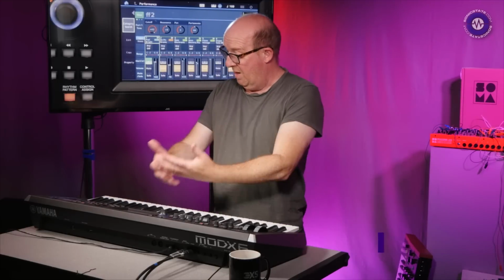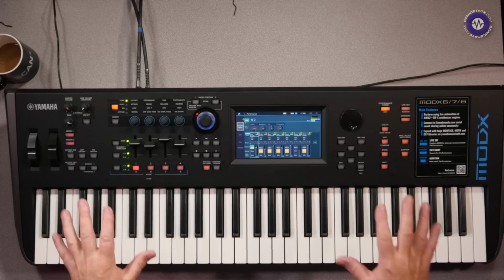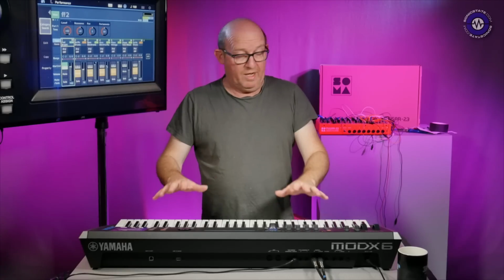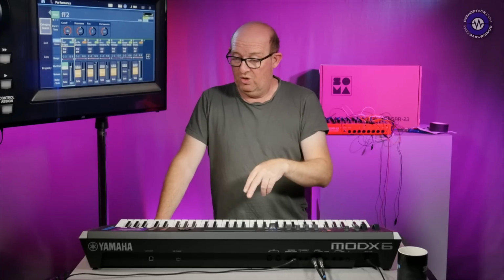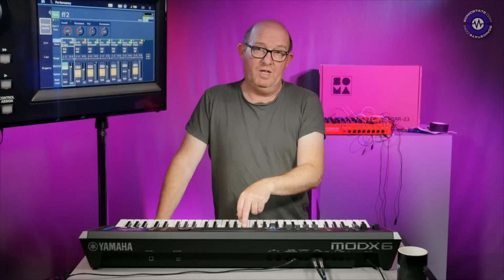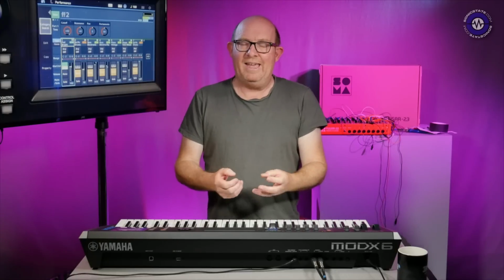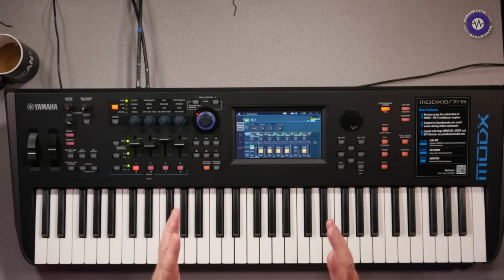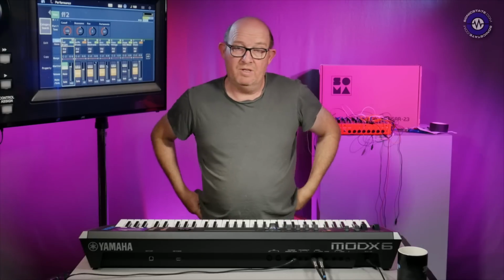This one is a sort of extension of last week's. Last week's I was using the MODX, which I've got here, and also the Typhon. And this time I thought I'd try and concentrate on the MODX only, because after I did that, a few of you were saying, oh, you should really check out the Smart Morph feature, which is the new operating system of the MODX. I think it's also available in the Montage at OS 3.5, but we've got a MODX 6 here. So essentially what that is, it operates on the FMX engine, which is the 8-operator engine inside the MODX and the Montage.